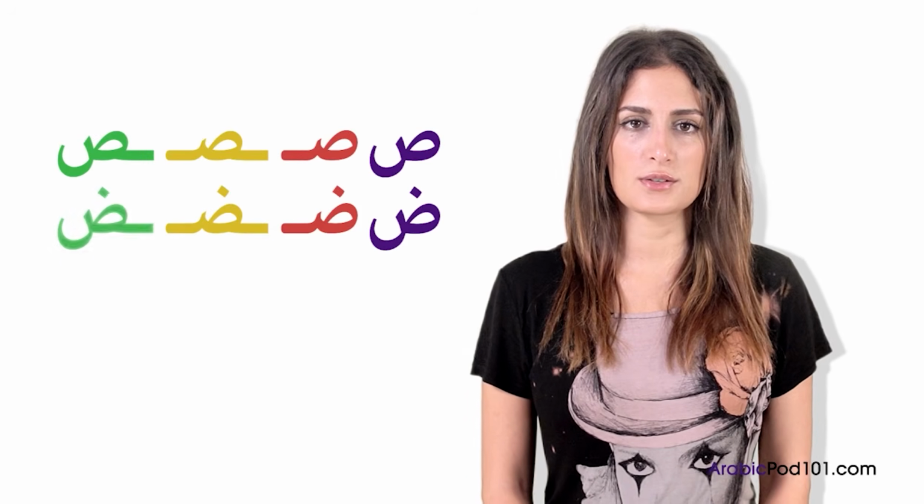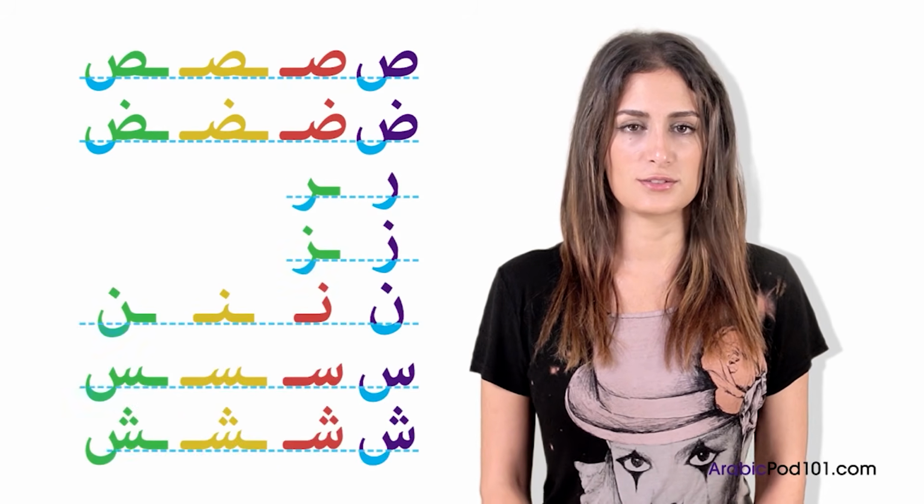These two letters also dip underneath the line when they are in the isolated and final form, just like these other letters. Do you remember them?